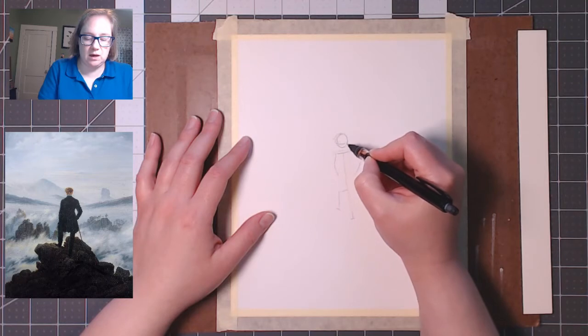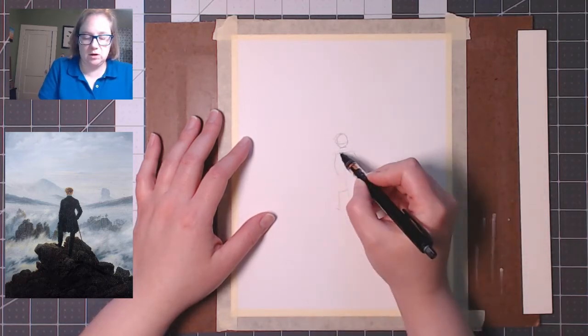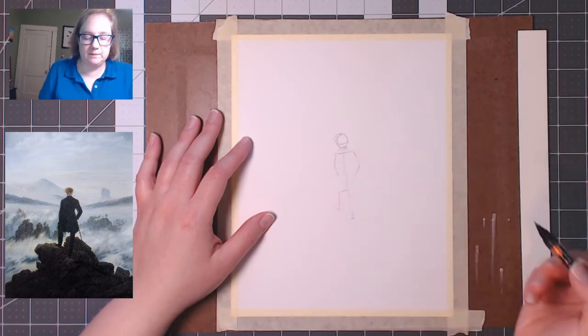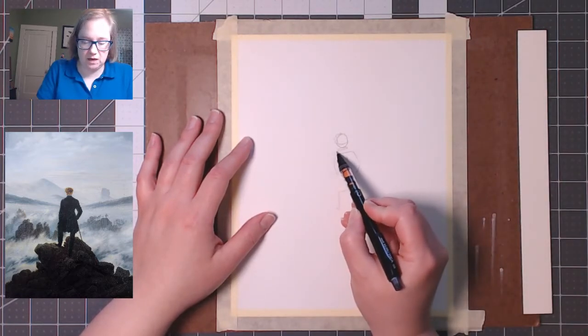I think we're going to end up bringing that hairline down. And then below that is a collar. So I'm just going to draw a little line there. Kind of a little box, right? And then below that we have his shoulders, and they slope down a little bit.